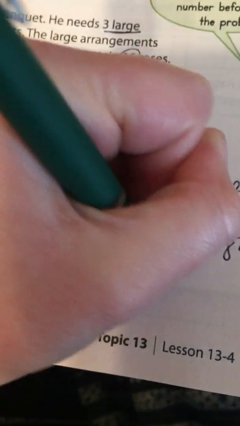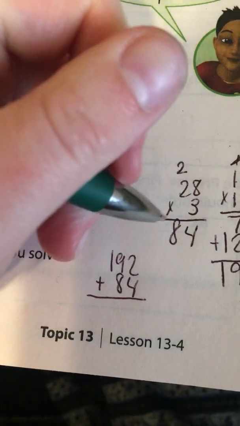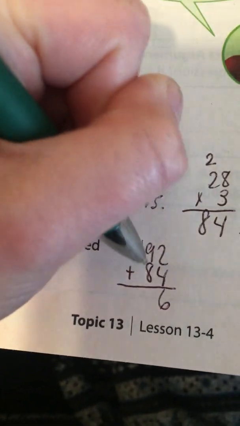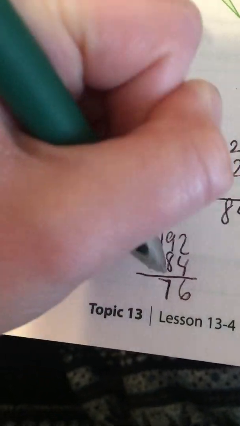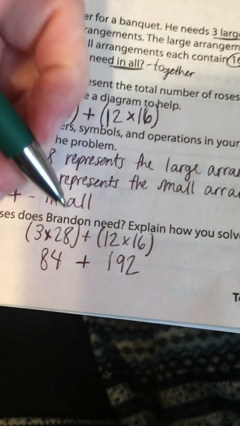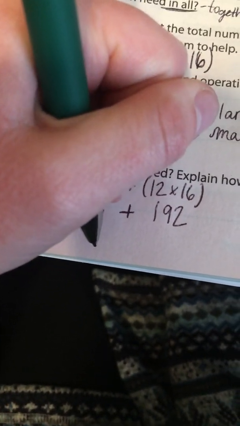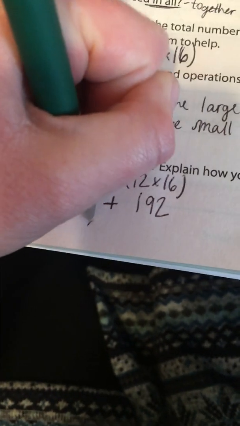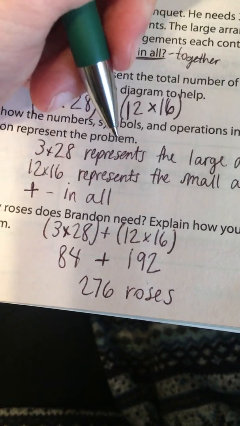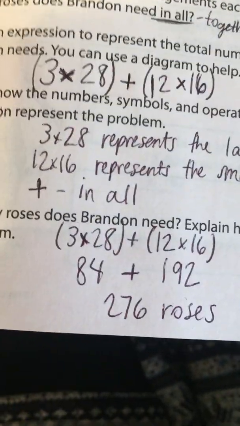So I would just go over here and I would do 192 plus 84. 2 plus 4 is 6. 9 plus 8 is 17. And 1 plus 1 is 2. So the total amount of roses he has is, they're talking about roses, 276 roses. All right, use what you learned today to help you on your practice problems.